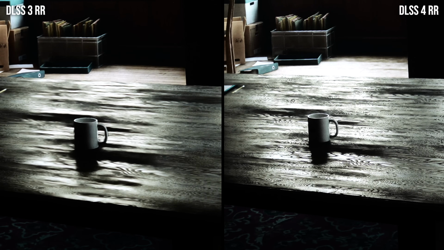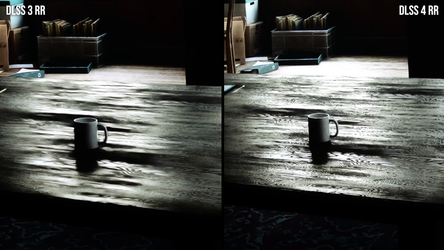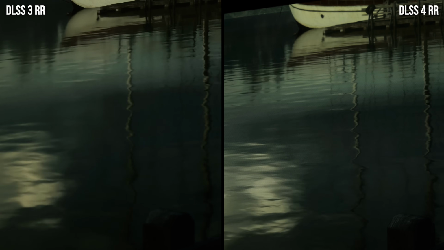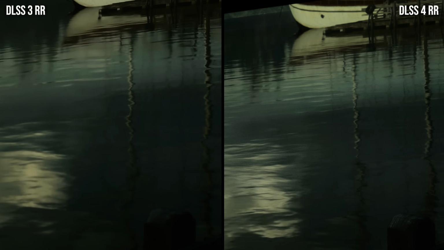So this just looks like another straight win, but presumably a little bit more expensive on older RTX GPUs due to the fact that it is a new transformer model, which is apparently heavier. So yeah, ray reconstruction, super resolution. Then the big talking point, the controversial thing, is frame generation, as always.